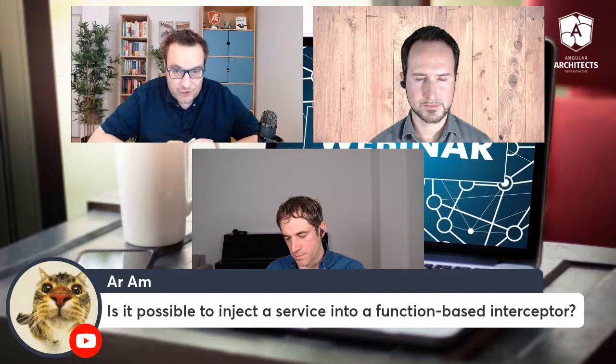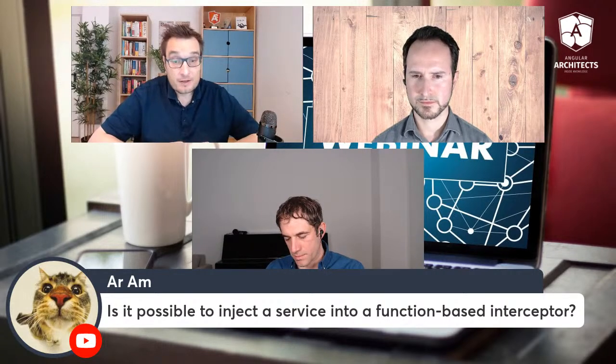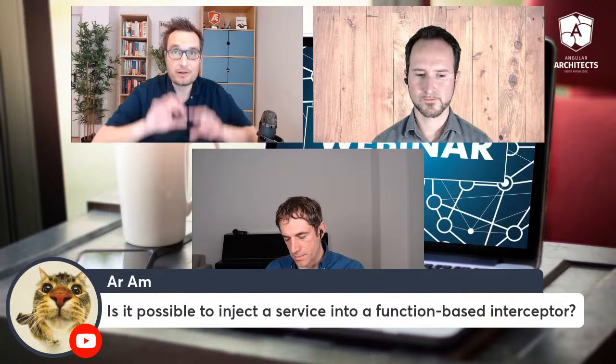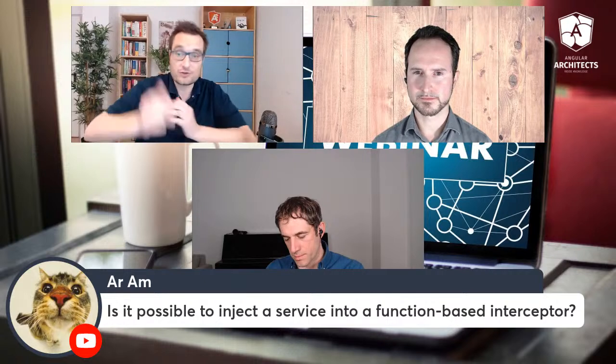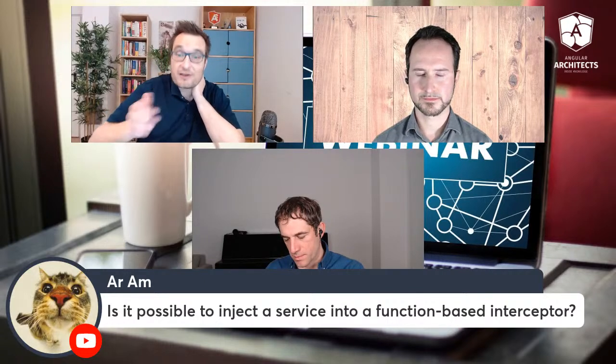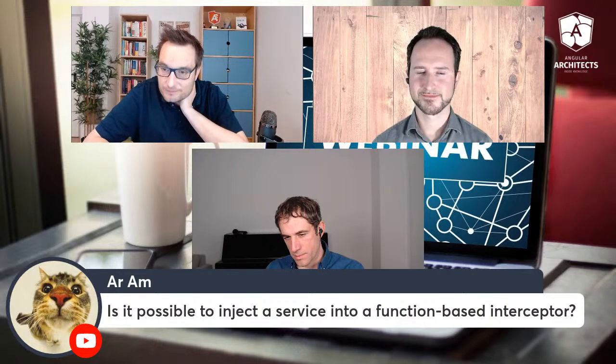Is it possible to inject a service into a function-based interceptor? Totally. You can go with the inject function. You have seen it in my example. It's just one call to inject, and then you can tell inject which service you want to go with. I think Michael has an example for this in his presentation.